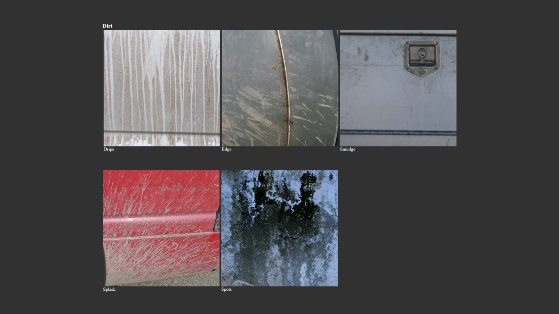So just going through them really briefly, here's some examples of dirt. And so there's some dirt dripping, dirt around the edges because it gets caught in there and can't be cleaned out, and then smudges that can happen. Then there's splashes of dirt, like for example, a car that is going through a bunch of dirt as it's driving around. And there's an example of spots.